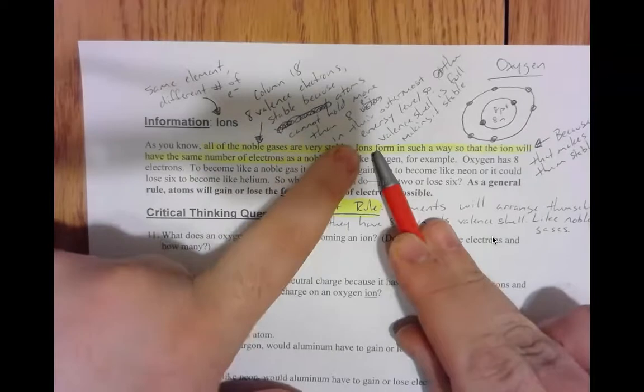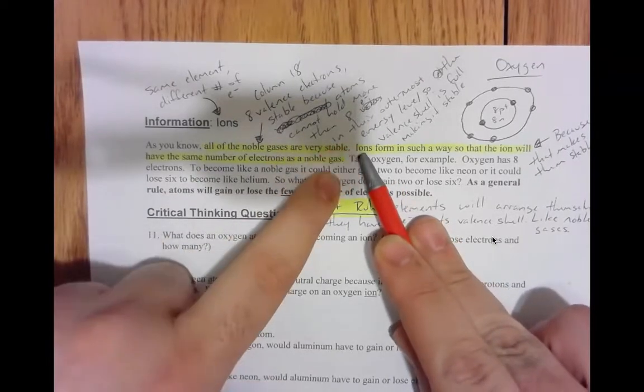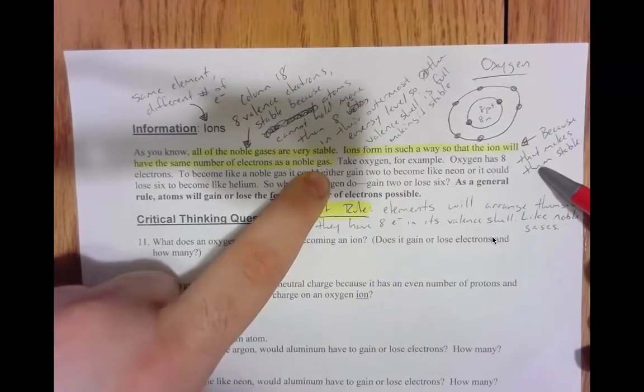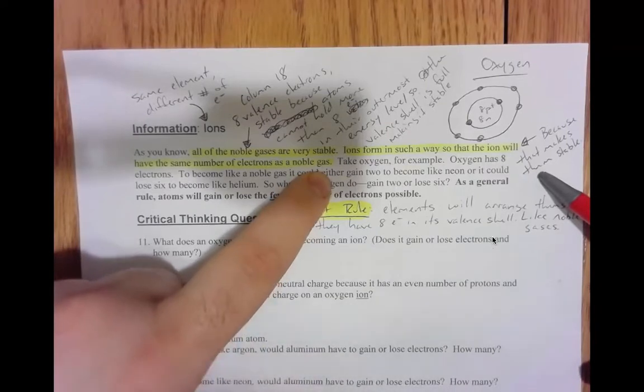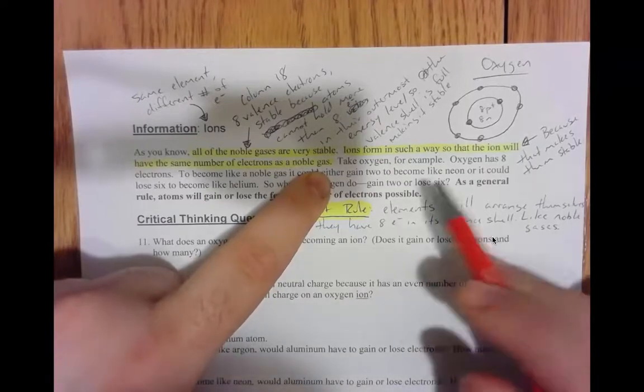The next thing I want to focus on is the next sentence. Ions form in a way that they will have the same electrons as a noble gas. Remember, they do that because it makes them stable. So you might want to go back now and check your answers to questions 9 and 10. I just talked about some information that might help you answer those if you were struggling.